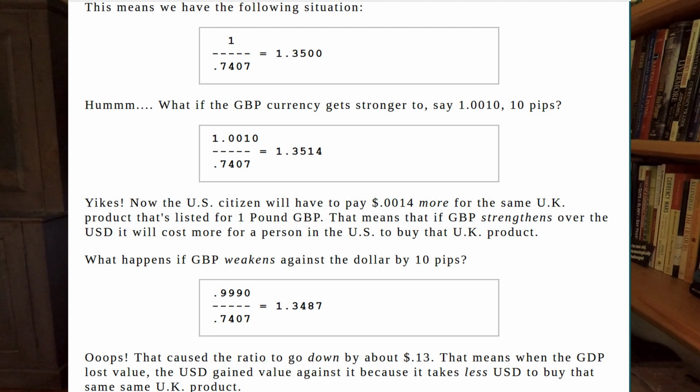Well, that means that when the GBP lost value, the USD gained value over it because it takes less of the dollars to buy that same UK product. All right, let me put the next slide up.